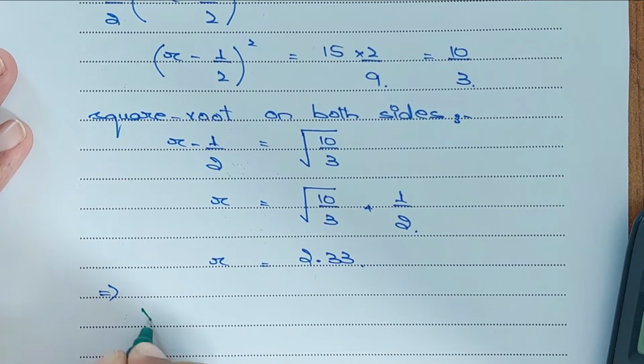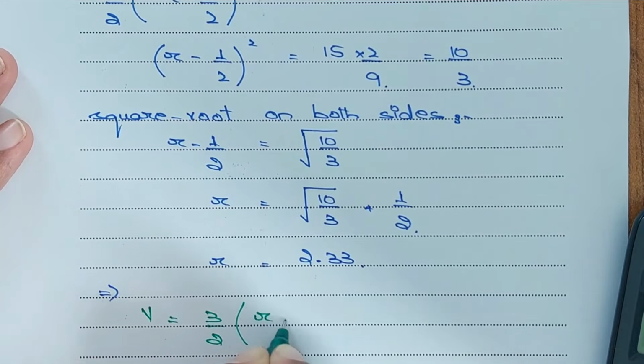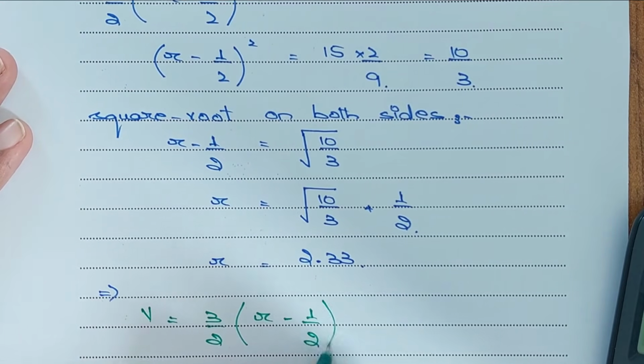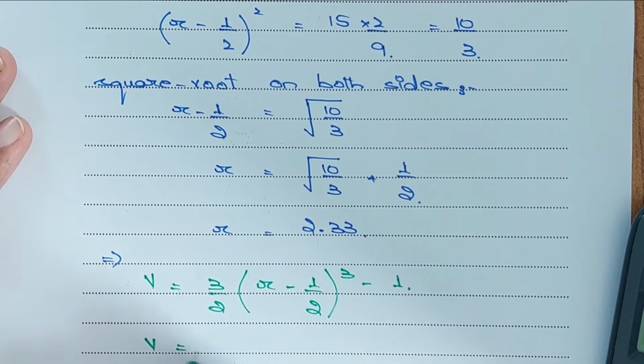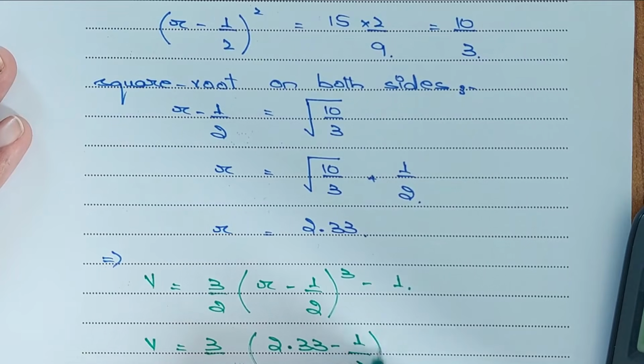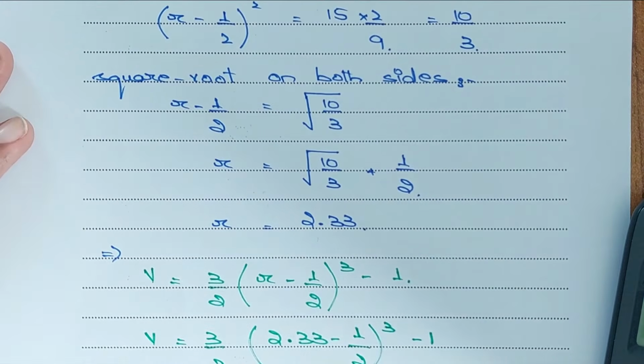The volume has an equation which is 3 by 2 into (r minus 1 by 2) cubed minus 1. So when r is 2.33, V is 3 by 2 into (2.33 minus 1 by 2) cubed, minus 1.